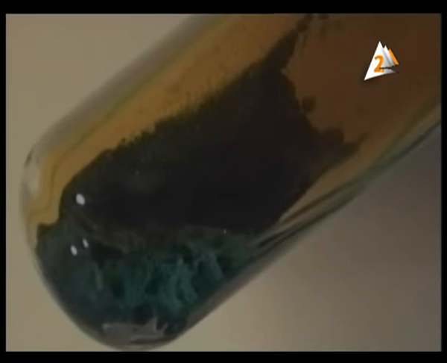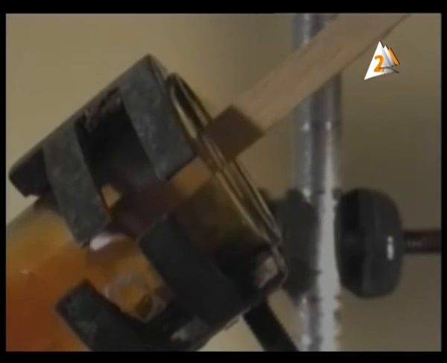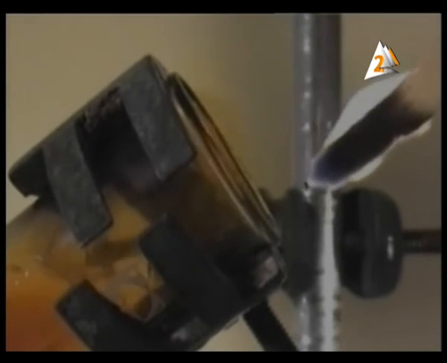This means the gas that evolved is acid, SO3. Now the solid stays. Look at this. Yes, the color will be black, copper oxide. Wonderful to know. Copper sulfate decomposed by heating to CuO, and SO3 evolved.